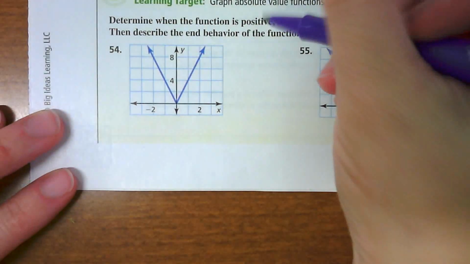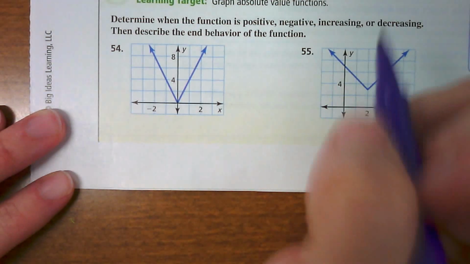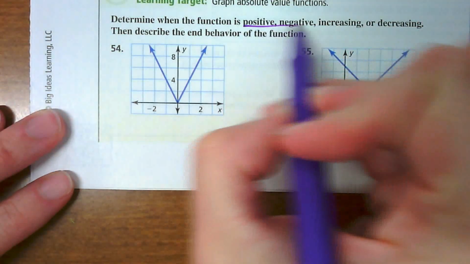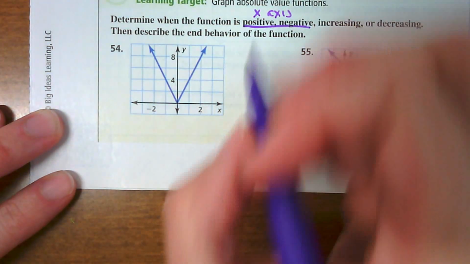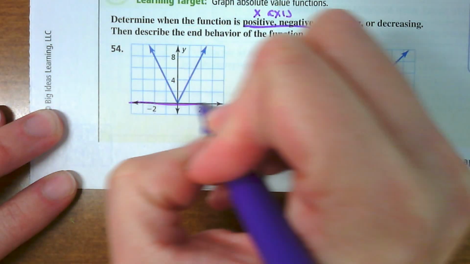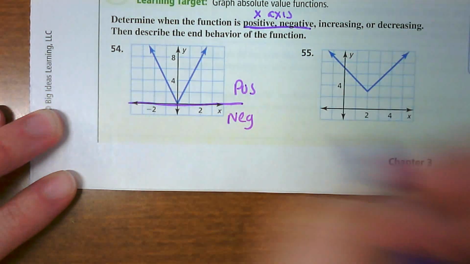All right, for these questions, we have to decide when it's positive, negative, increasing, or decreasing. So for the positive or negative part, we're going to look at the x-axis. Everything above the x-axis is positive. Everything below the x-axis is negative.